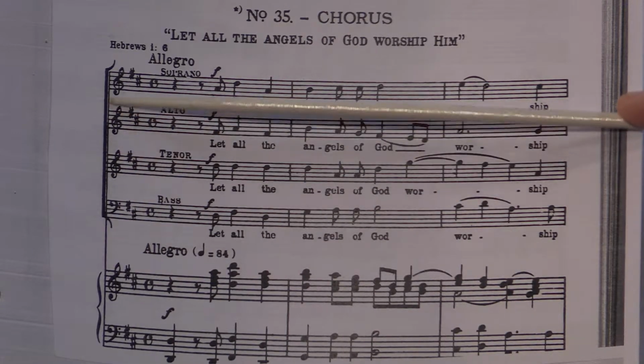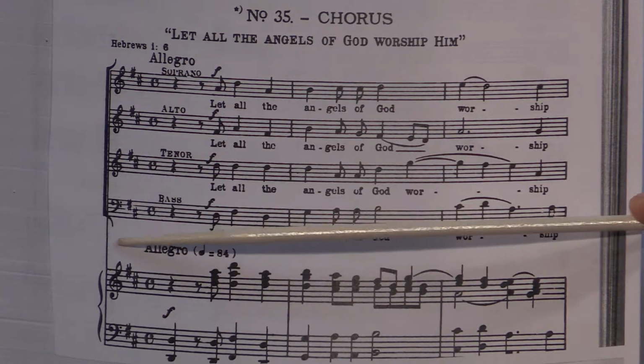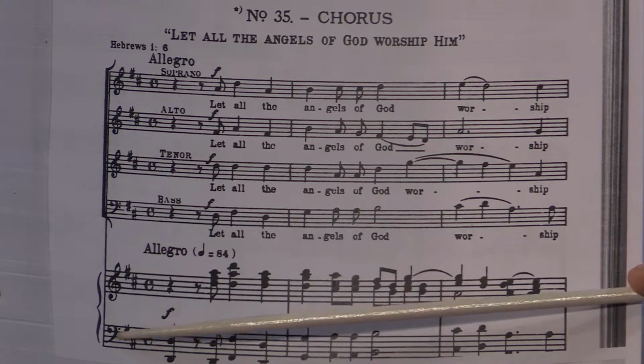He thought about writing it for 6 parts, but it would have made it even more difficult than it already is, and it's difficult music. He thought that it should be done in 6 parts, but he thought that people wouldn't understand music enough to be able to do it, and he may have been right about that, because this is very difficult. Long, long bracket, they are singing together, but you notice there's a line right down here.